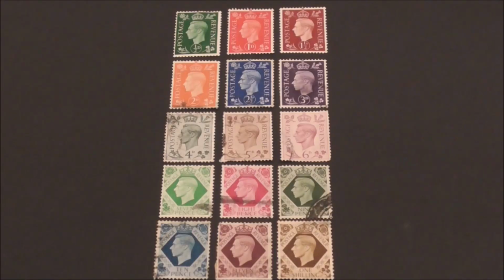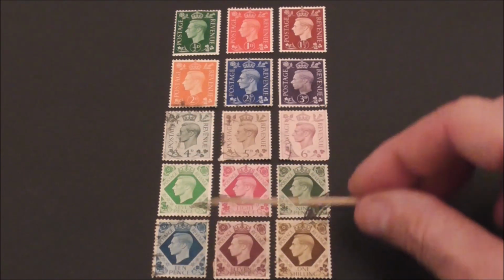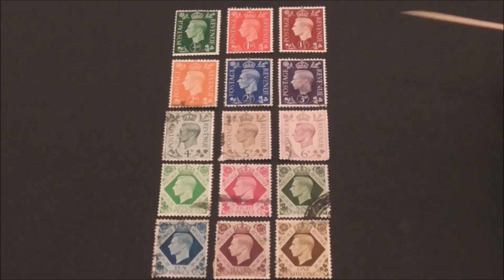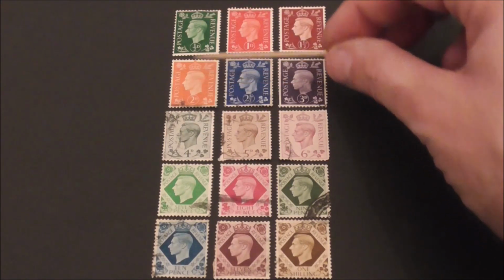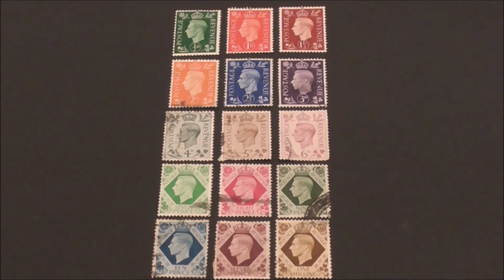The central design of these stamps all feature a crown above the left-facing portrait of the king. And as mentioned in a previous video, the portrait is printed in a lighter shade than the background for most, giving them a cameo-like appearance. Now I'm going to take away these 9 stamps here at the bottom, and I'm going to rearrange these 6 stamps here and bring in another 6 issues.